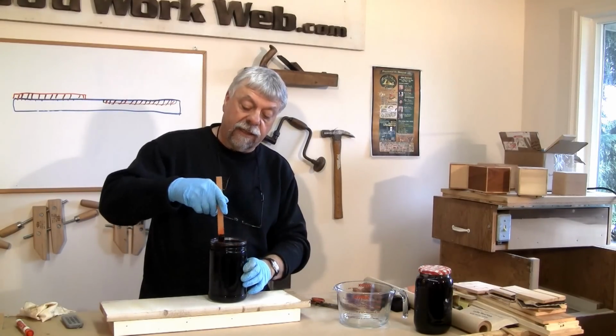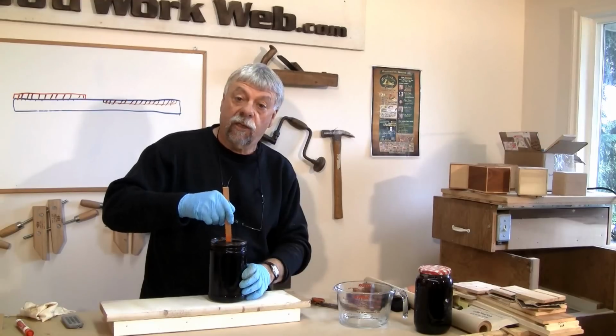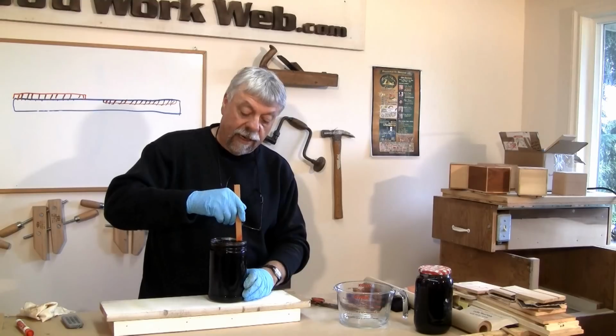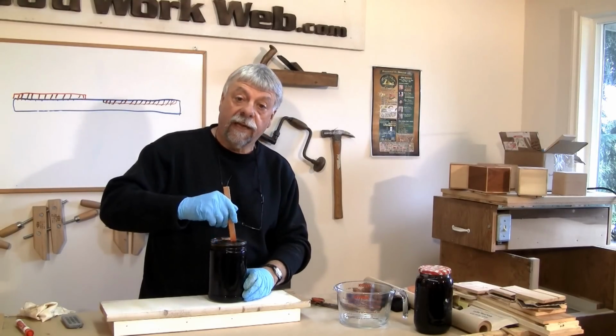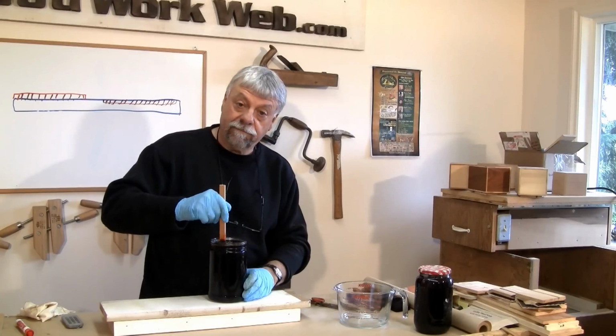And that's because it has a bit of a transparent look to it. And we're going to put this on some wood. Right now we're going to show you the difference between putting on some dyes and stains.